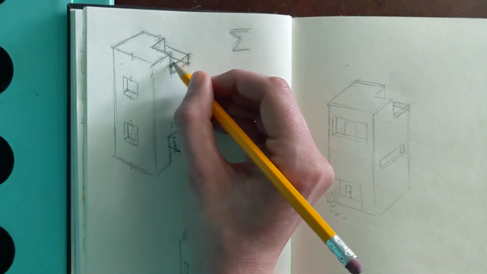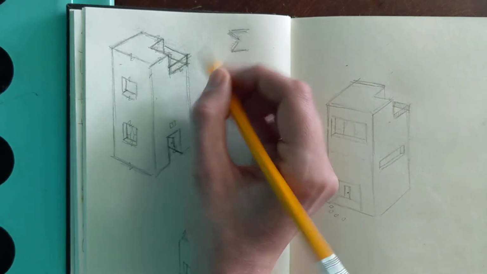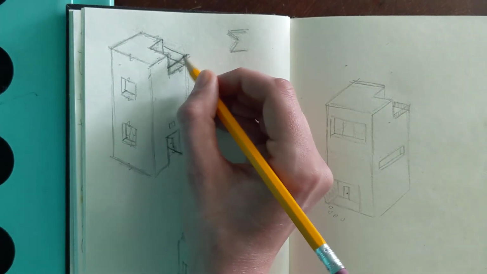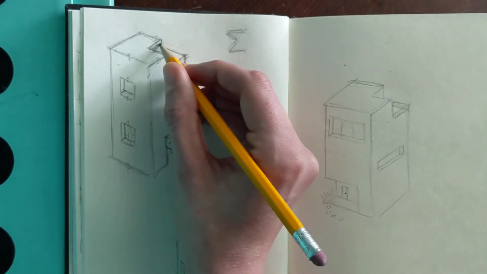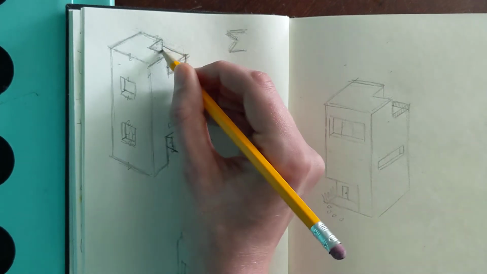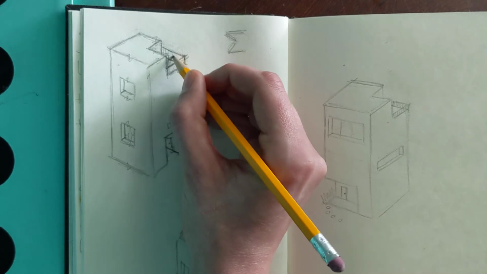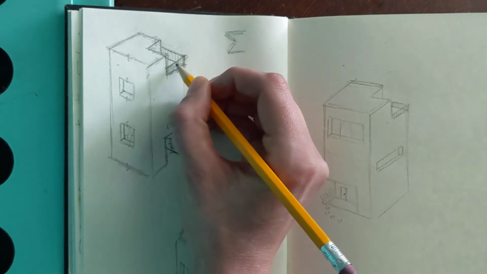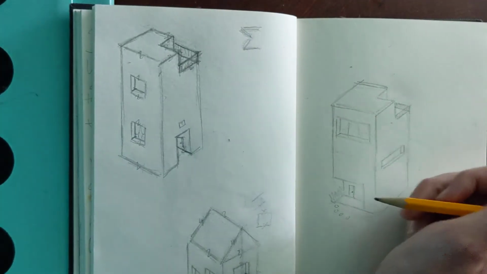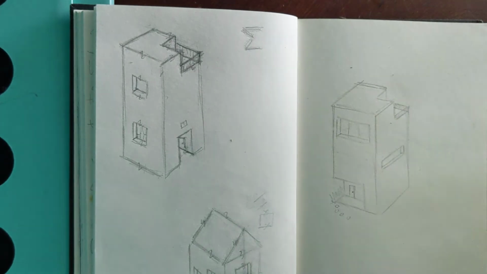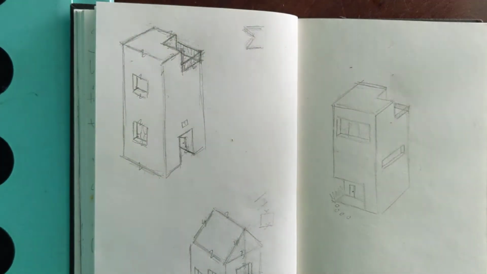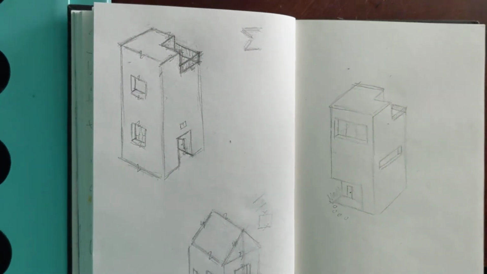So I made a 3 to meet my 1, and then I brought my corner where my 3 and my 1 meet back to make a 2. Okay, and then I can just put some little rails in there, and now it's a little fence. Okay. All right. That's all I want to show you with the drawings.